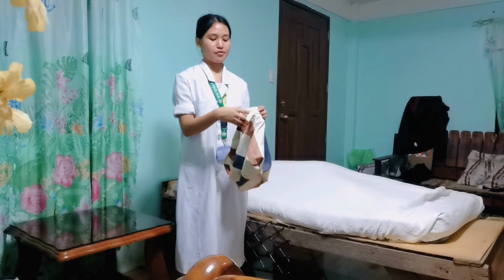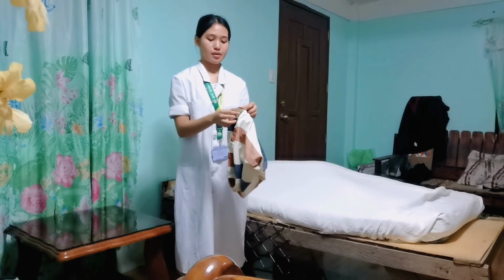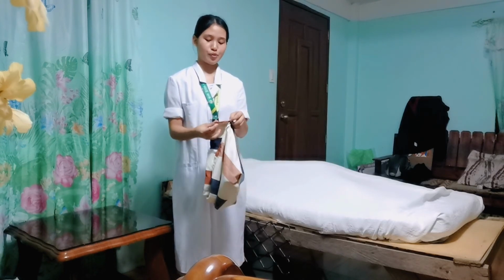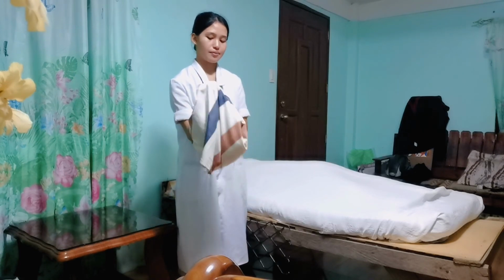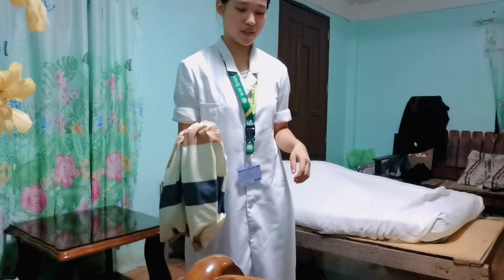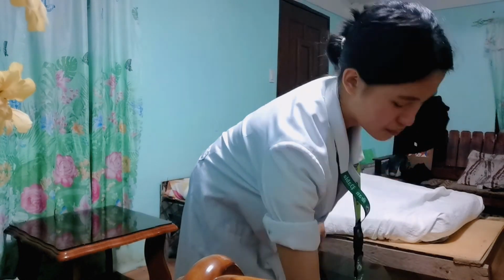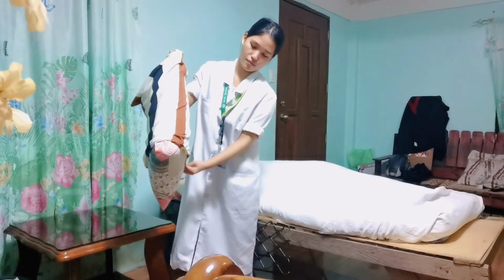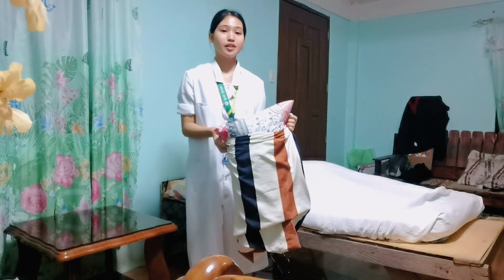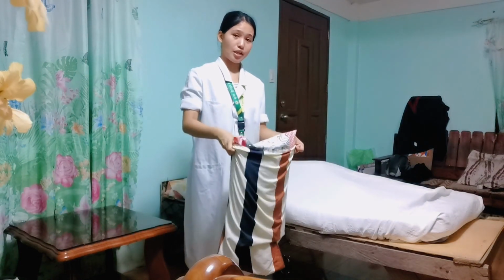And then we will be inverting this edge by putting our hand and inverting it under and then grab the pillow. Remember, do not shake the pillow.